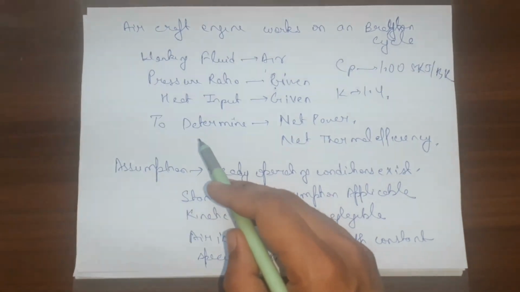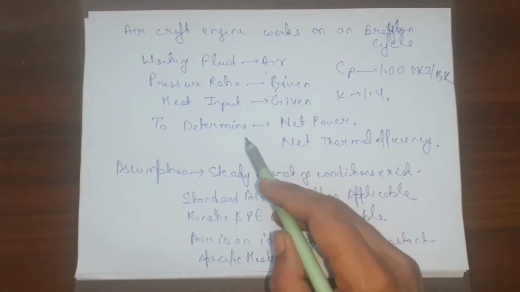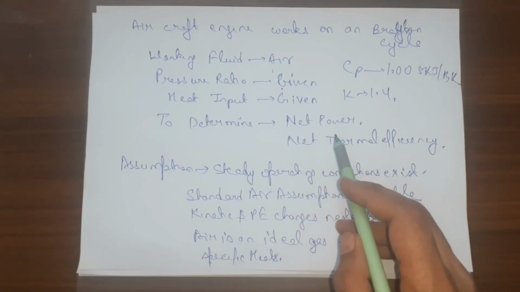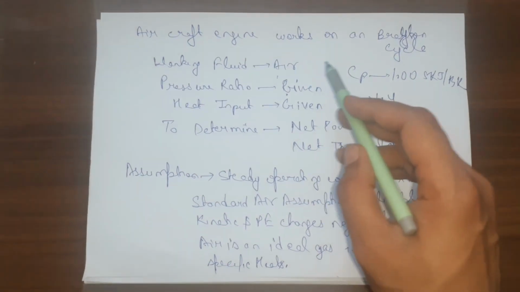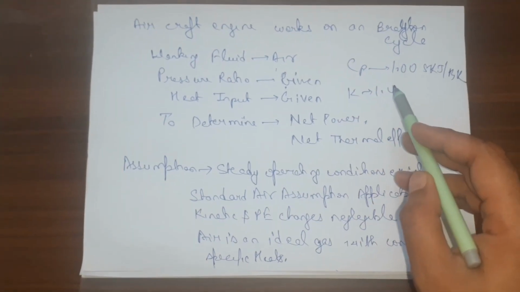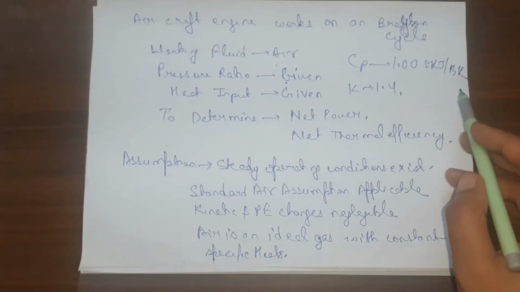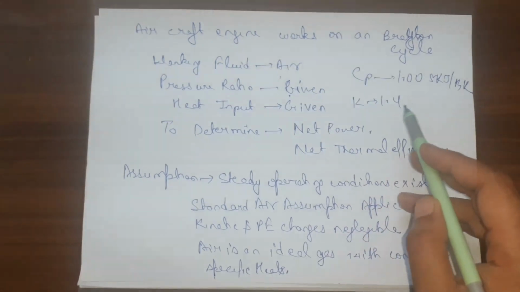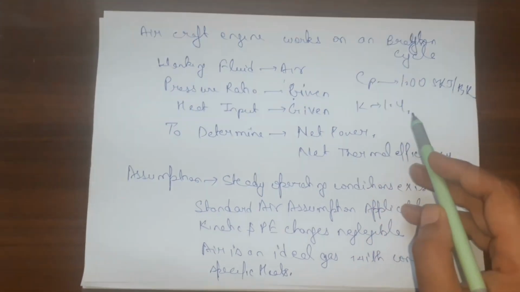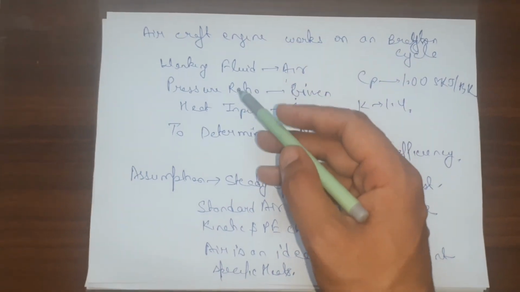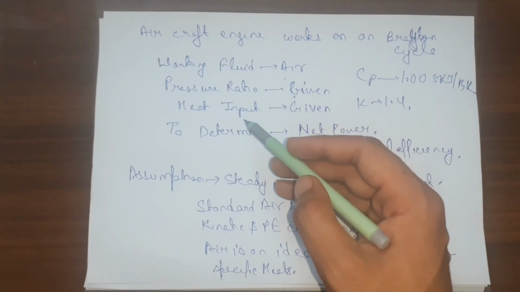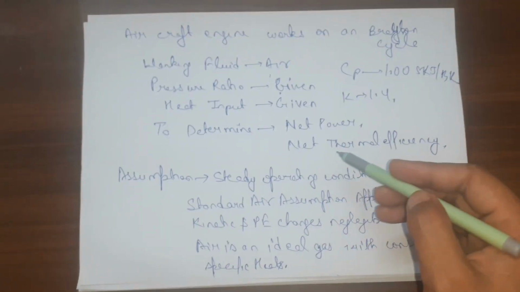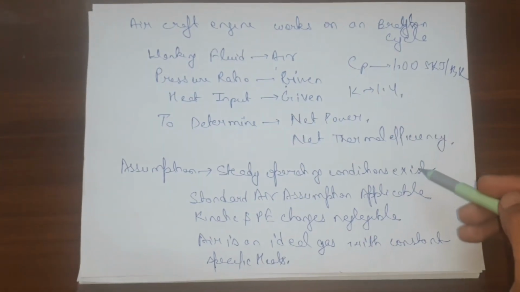And what we have to determine is the net power and the net thermal efficiency. These are the two things which we have to determine. The Cp value is given as 1.005 kilojoule per kg Kelvin, and the K value for this isoentropic process is given as 1.4. Pressure ratio, heat input, and the temperature are also given, and we have to determine the net power and the net thermal efficiency.